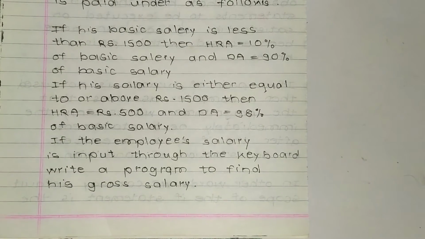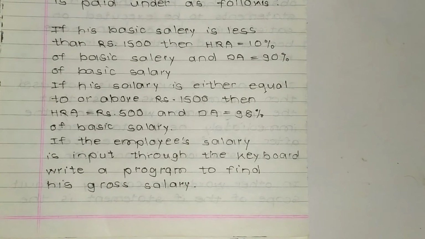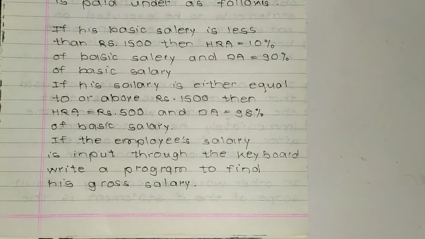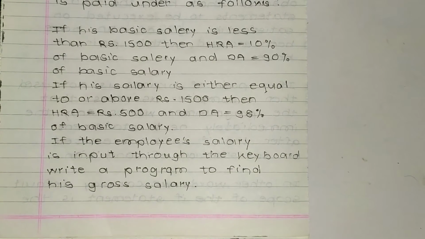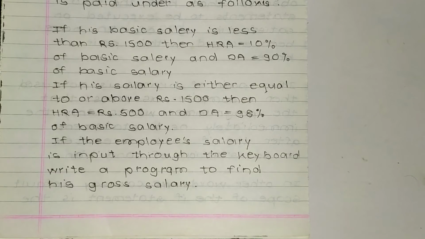If his salary is either equal to or above rupees 1500, then HRA is equal to rupees 500 and DA is equal to 98% of his basic salary.